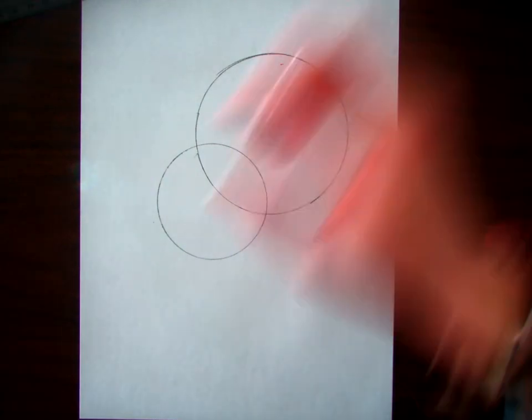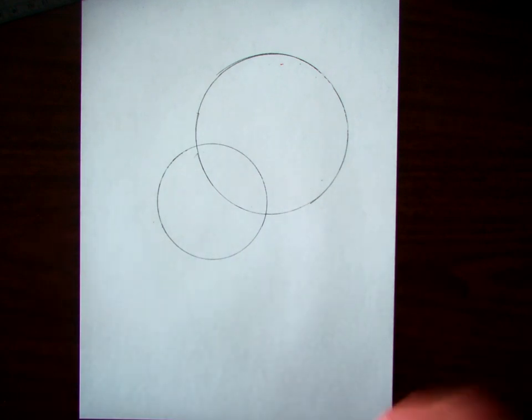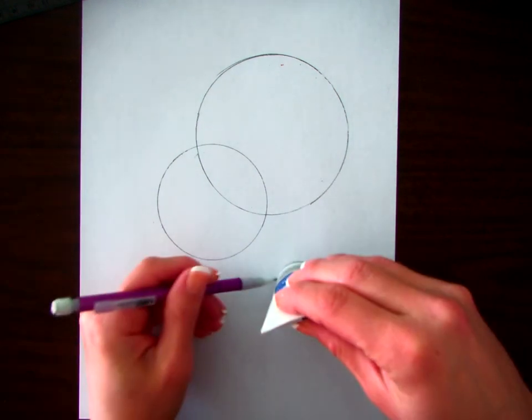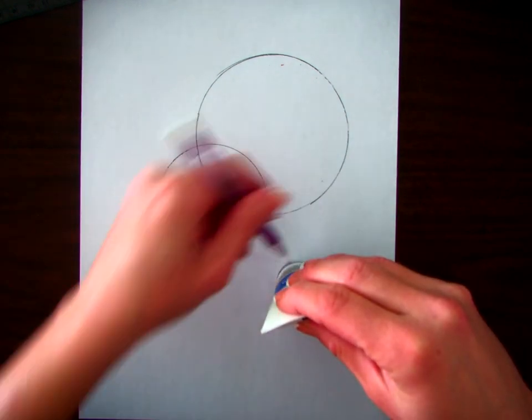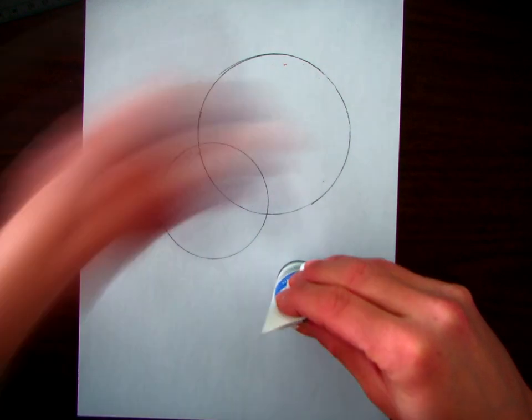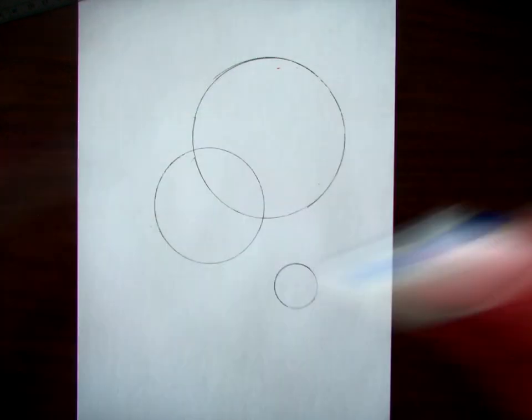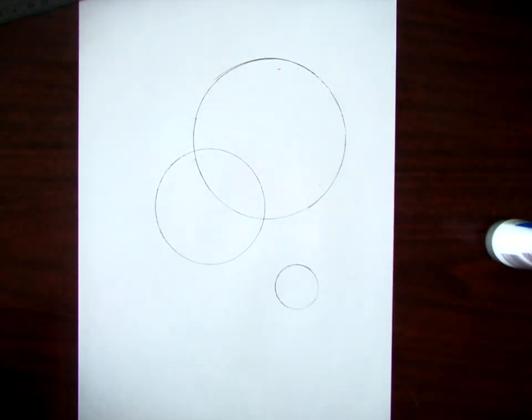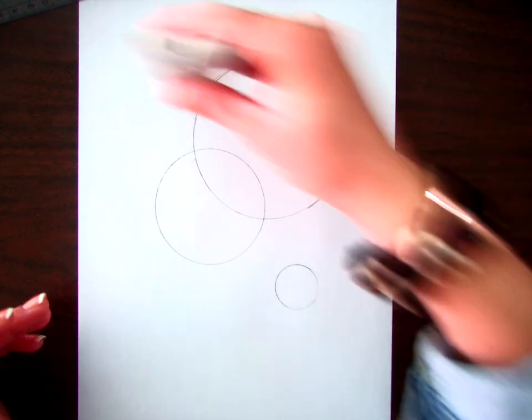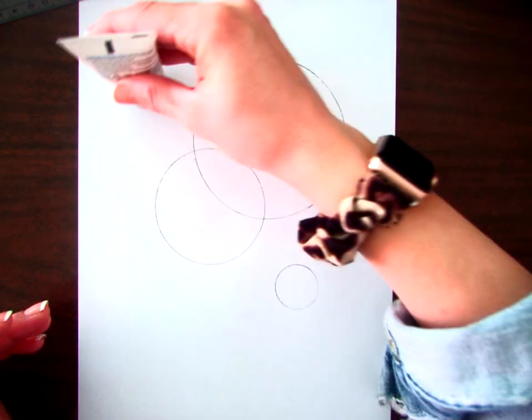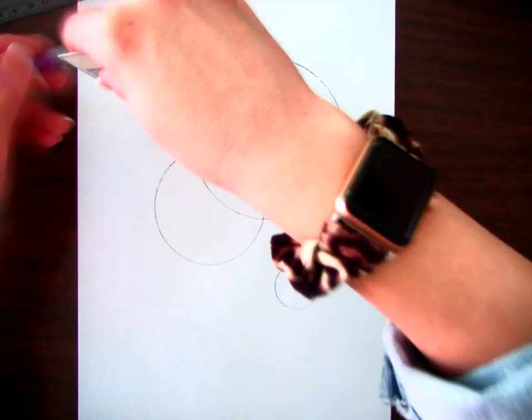So I'm going to arrange these in a kind of random way, overlapping some here and there. Let's see, I might do one here.